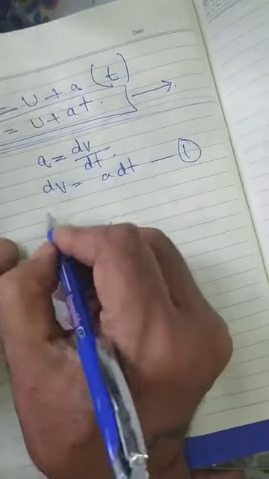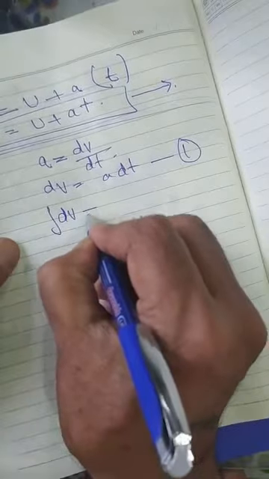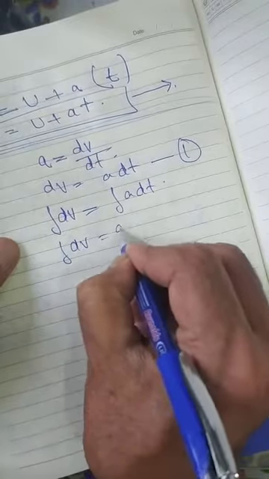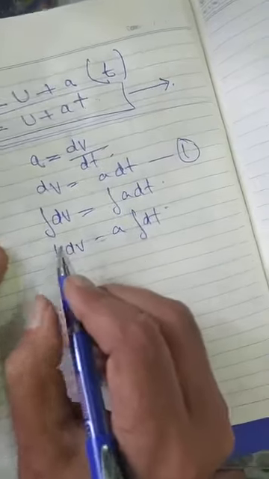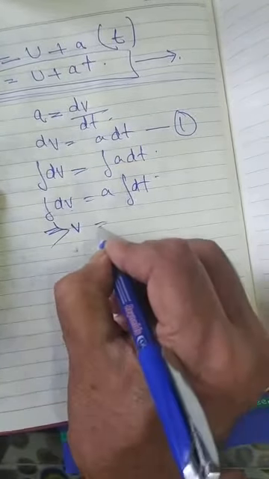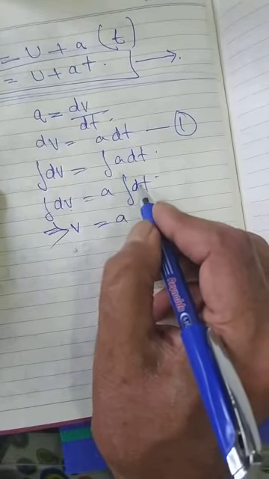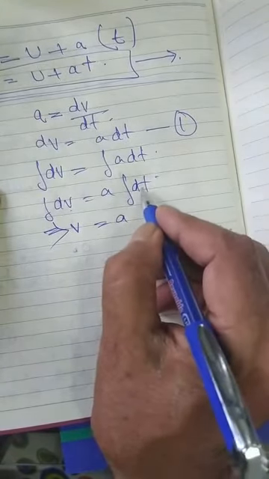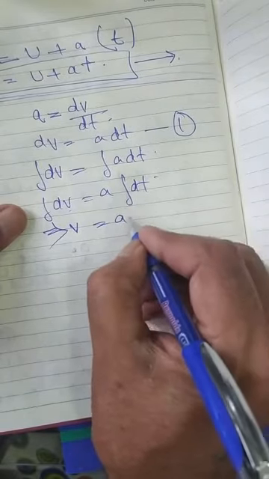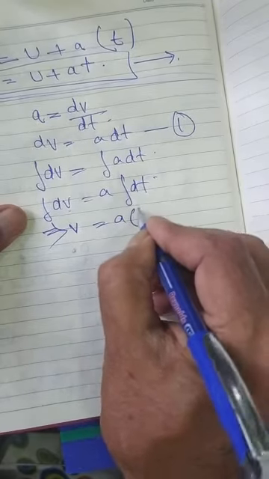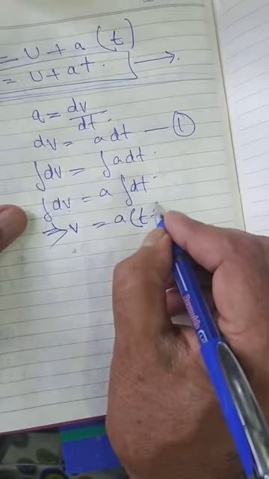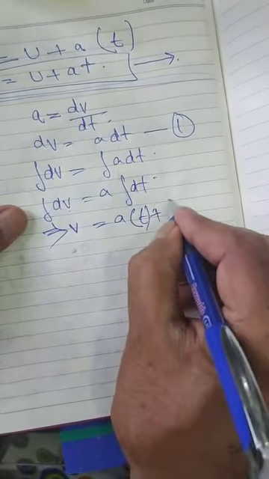Now integrating this equation first on both sides, integration of dv is equal to integration of a dt, और integration of dv is equal to a common निकालो, this is dt. Integration of 1 dv it is equal to v. a अपना integration of dt, it is equal to t. So I can write it as, ये बन जाएगा हमें v is equal to a t प्लस k.